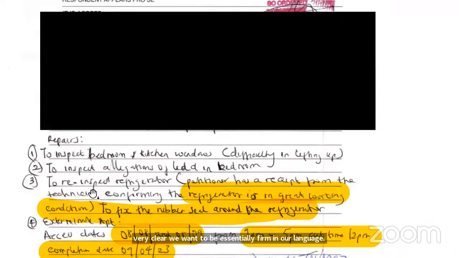So this is a little funny one because to reinspect the refrigerator, petitioner has a recent receipt from the technician confirming that the refrigerator is in great working condition to fix the rubber seal around the refrigerator. Okay, so how is it in great working condition if the rubber seal is missing? So your food is spoiling because the rubber seal doesn't work, so it's not locked, it's not closing. So this is contradictory language.